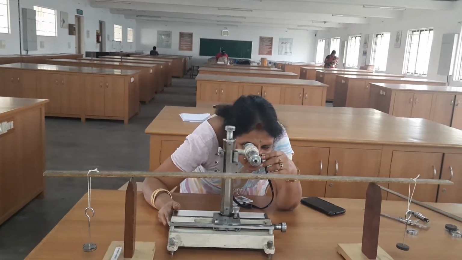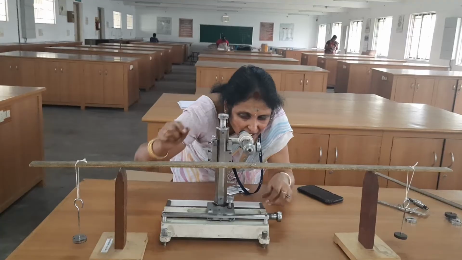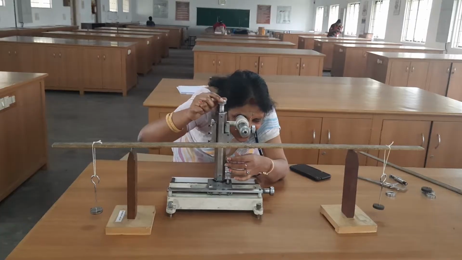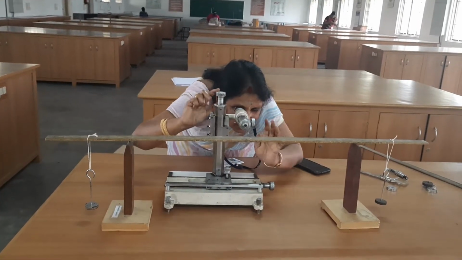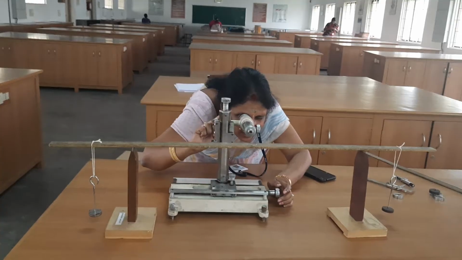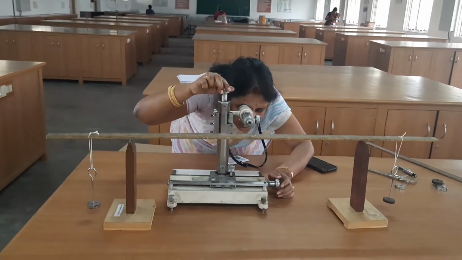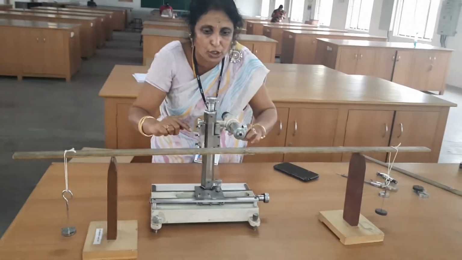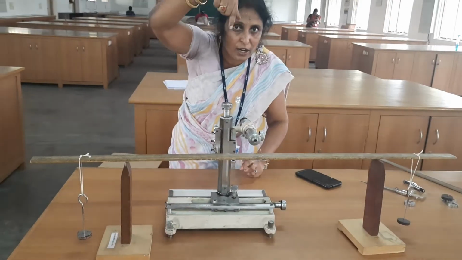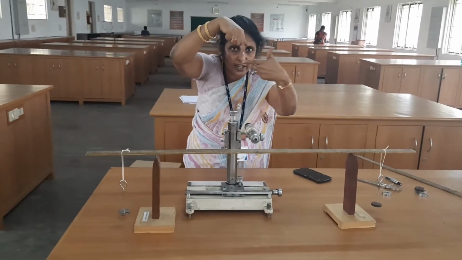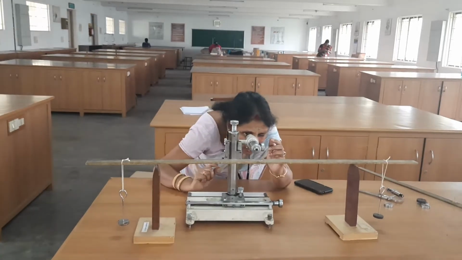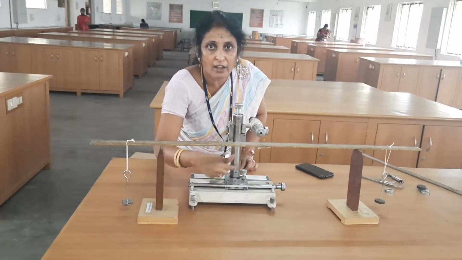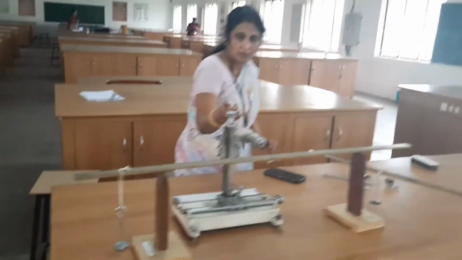See, I am adjusting this rack and pinion arrangement and the tangential screw in the vertical direction and the radial screw, and adjusting all these, I am bringing the tip of the bob pin to this position. Now it is in the inverted position. So this pin tip I am going to coincide with the horizontal line of the crosswire, and in that position only you have to note the reading in the vertical scale. Now you can see.